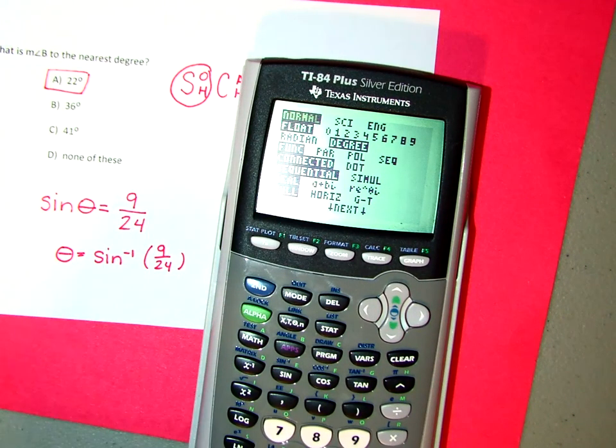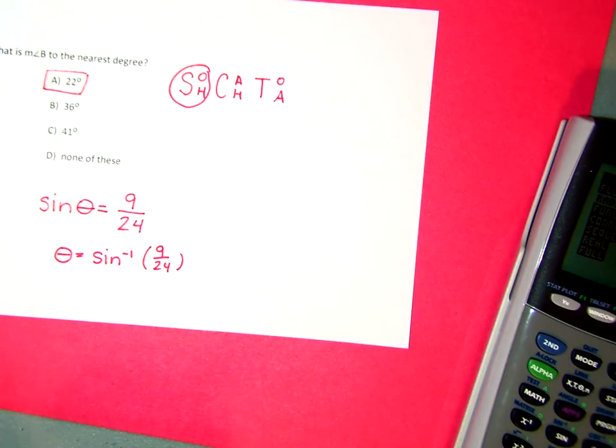Secondly, if you're using the TI-36X Pro, to get your inverse button, you just have to push sine twice or cosine twice or tangent twice in a row. And when you do that, that will give you your inverse. Okay? This is your answer for number 15 is answer choice A.